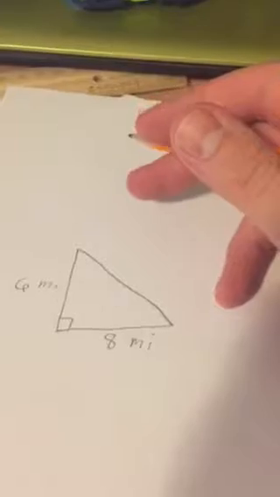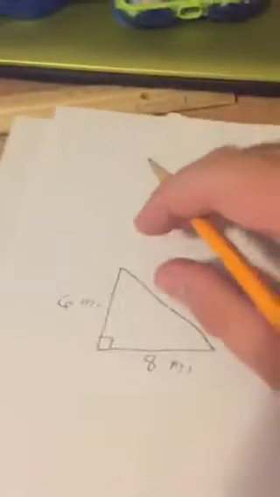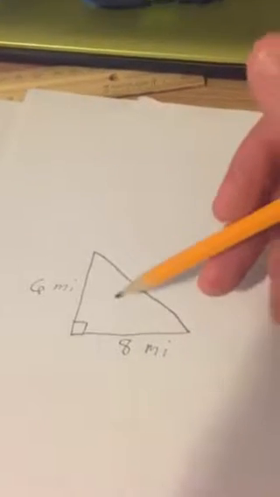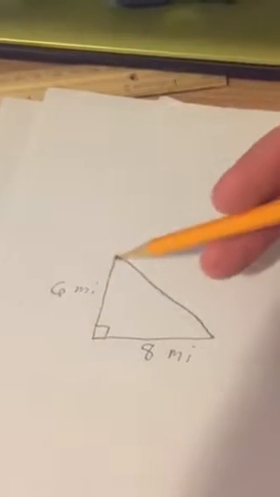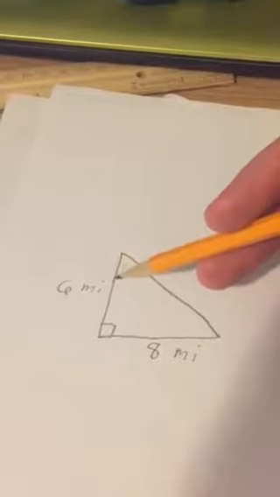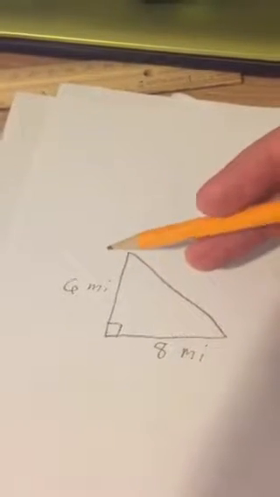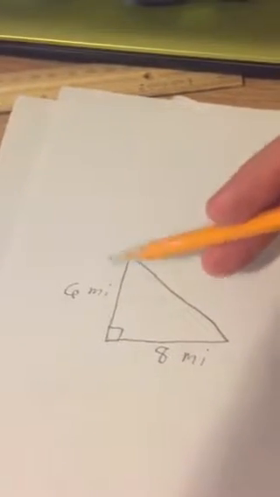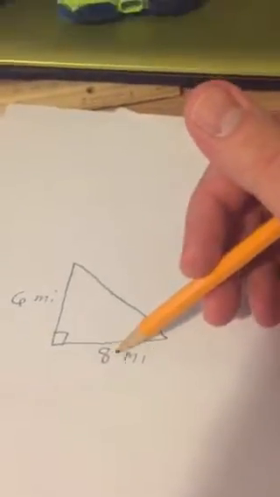Now, what is the Pythagorean theorem, you may ask? Well, the Pythagorean theorem is a theorem that is used to find any missing length in a right triangle. So we have this triangle, for instance, so we have the opposite side, which measures 6 miles, and then this one measures 8 miles.